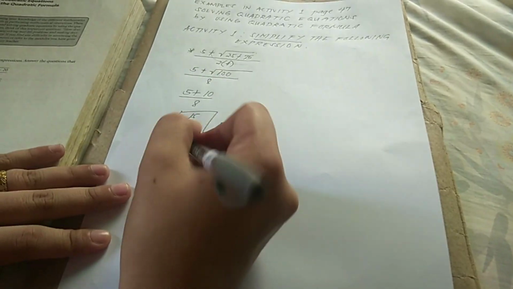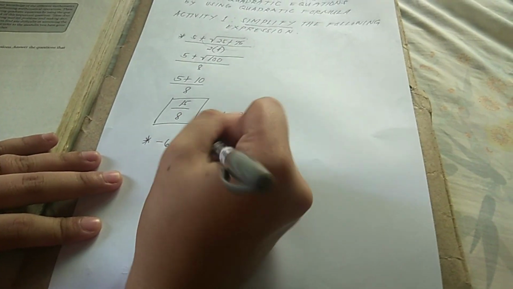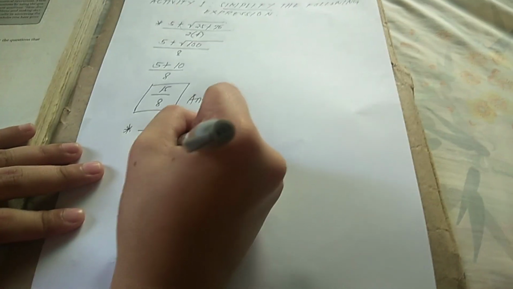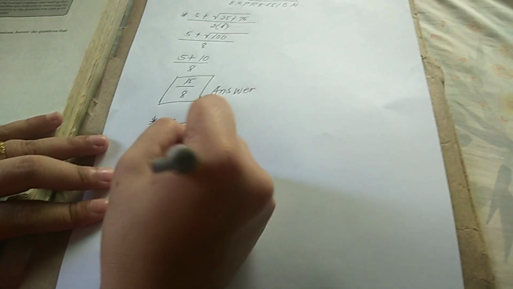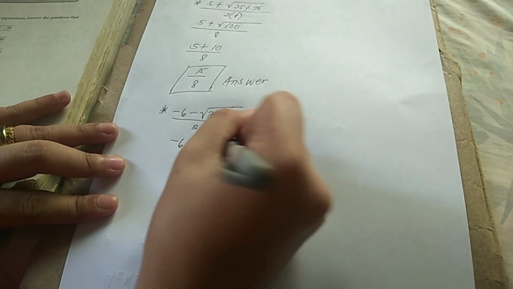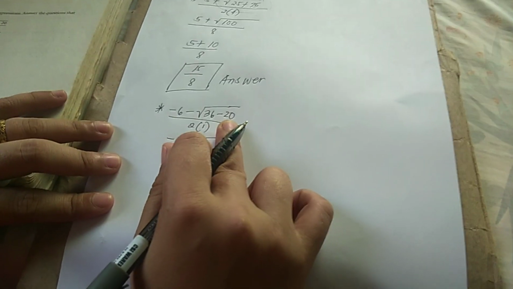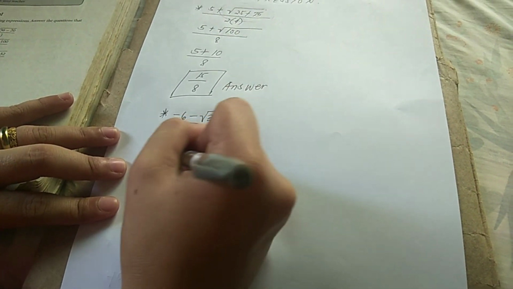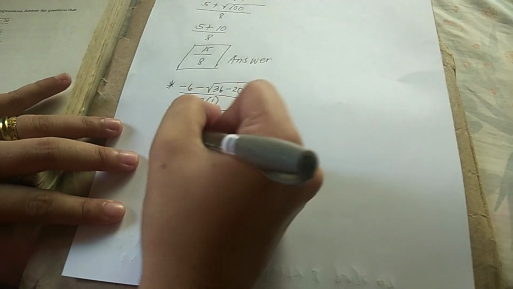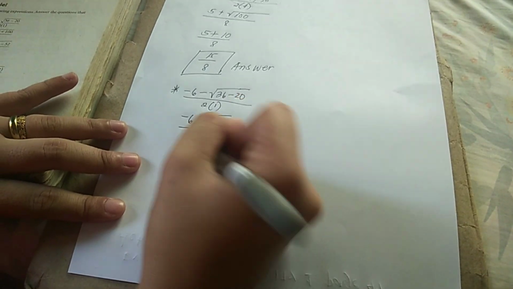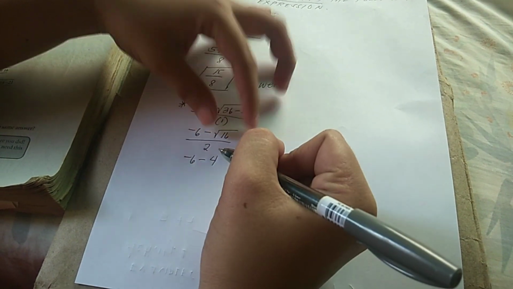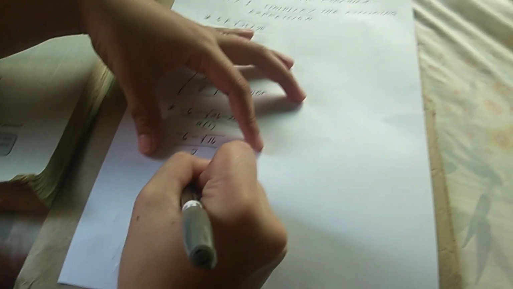Okay, next example. Negative 6 minus the square root of 36 minus 20, divided by 2 times 1. So, we have negative 6 minus, again, do the operation in the radical sign first. 36 minus 20 is 16. Divided by 2 times 1, which is 2. Next, negative 6 minus the square root of 16. The square root of 16 is 4. Divided by 2.